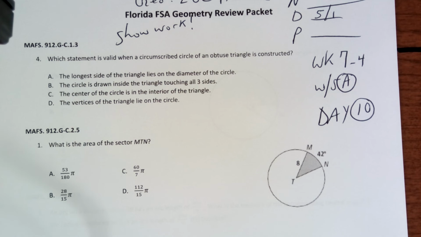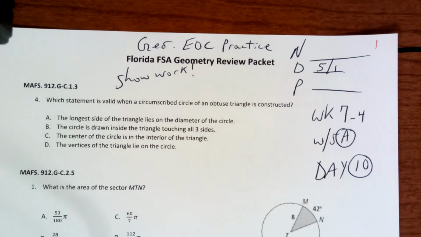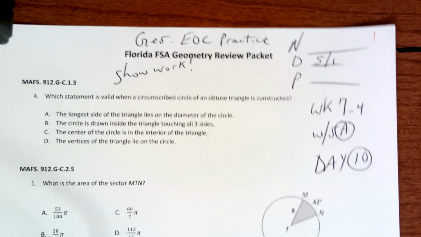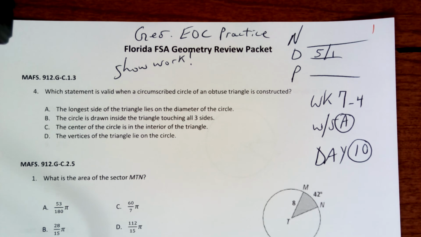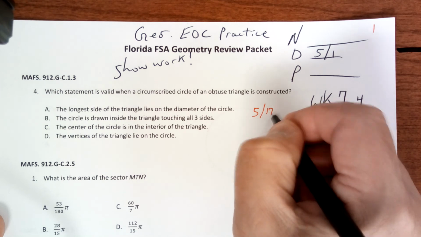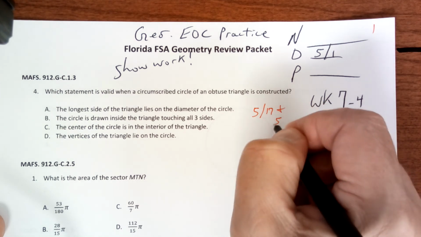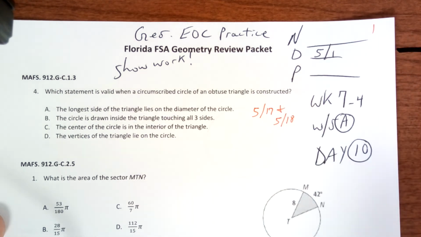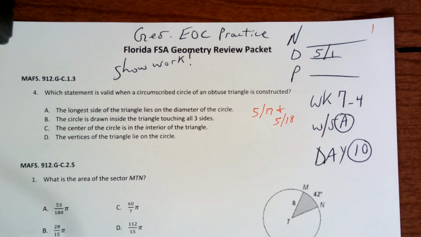Hello and good morning. We're in day 10 of EOC practice and we're in week 7. Remember, your EOC is coming up 5:17 and 5:18. Okay, so make sure you're preparing and show work. Let's take a look here at this problem. Well, let me think about this a minute.